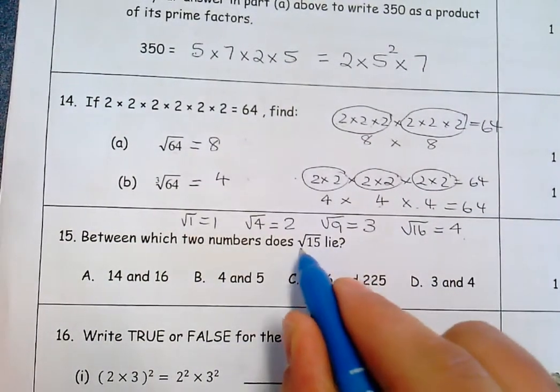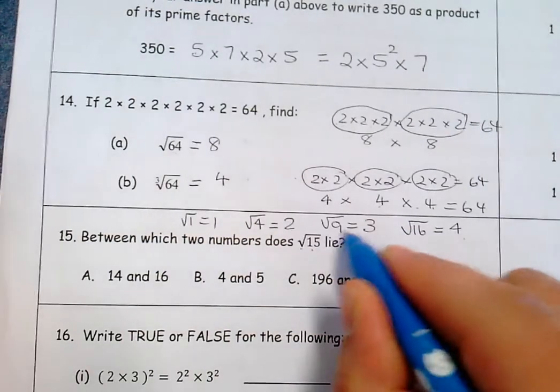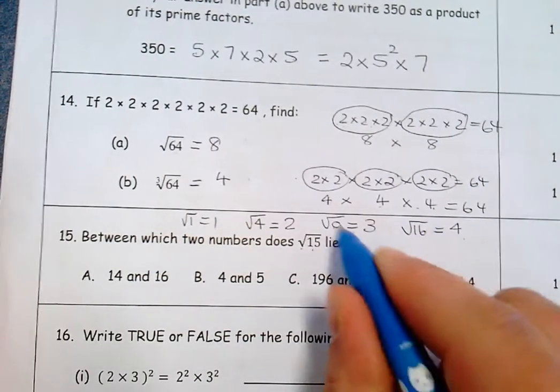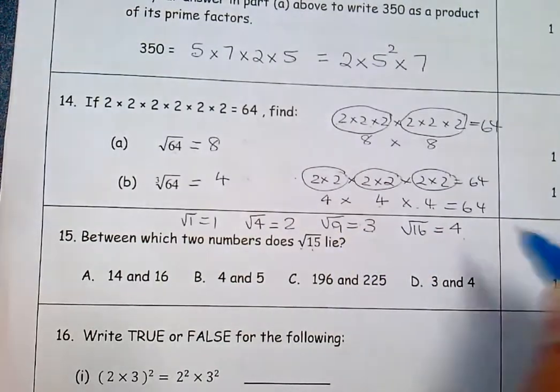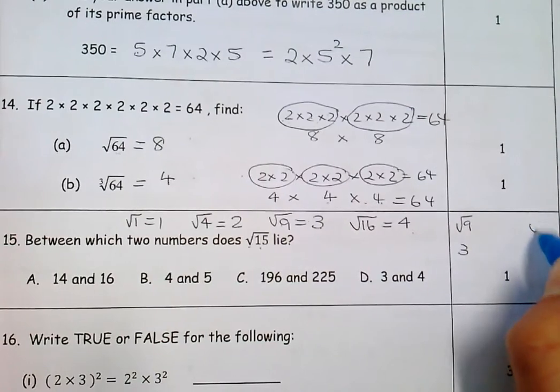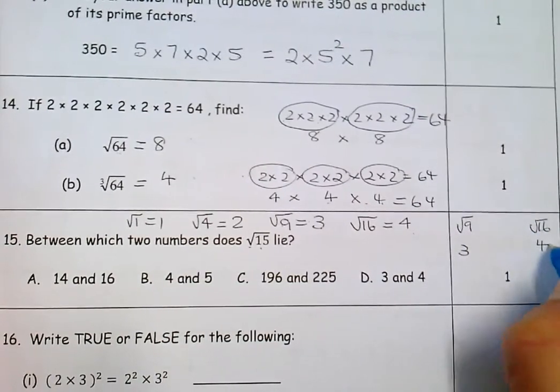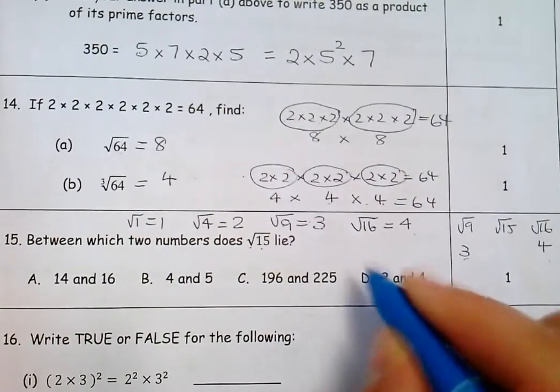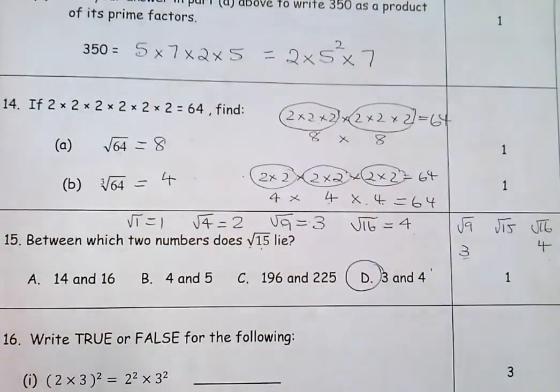Now we can see that square root of 15 lies between square root of 9 and square root of 16. So because square root of 9 is 3, so I've got square root of 9 equals 3, and the square root of 16 is 4, then the square root of 15 is somewhere in between 3 and 4. So the answer here is D.